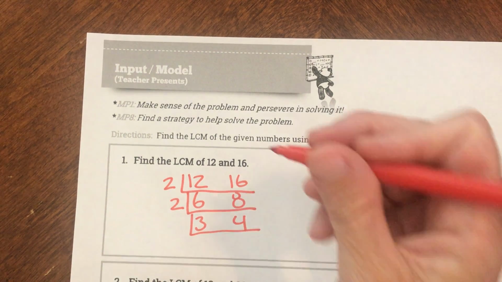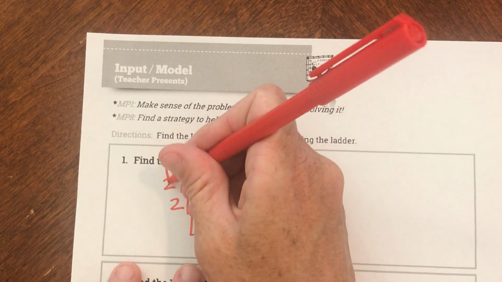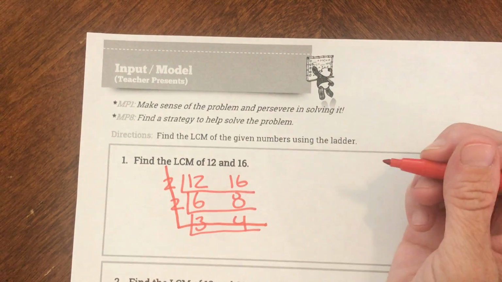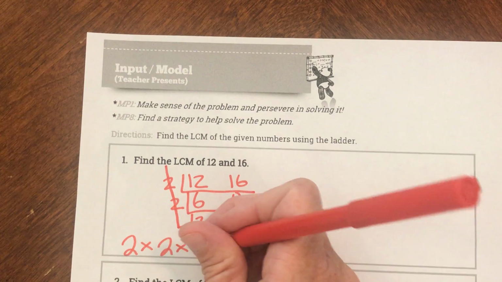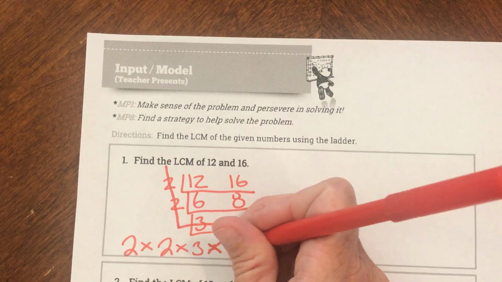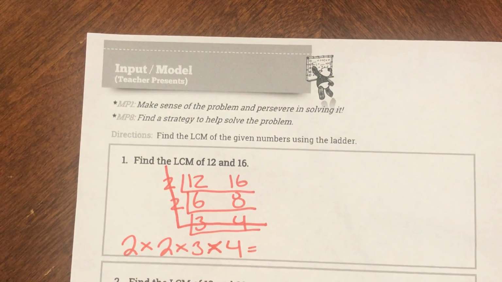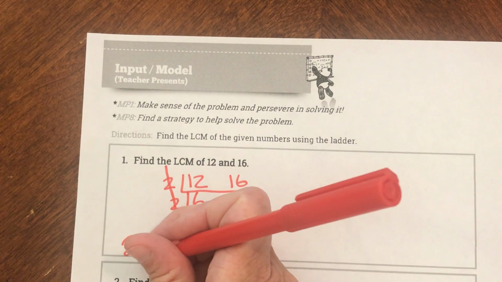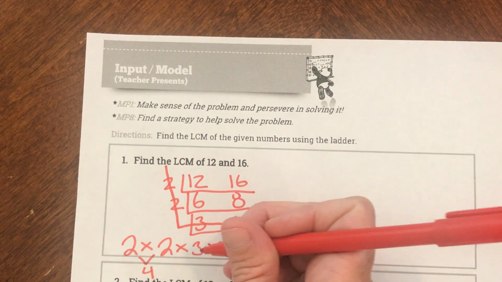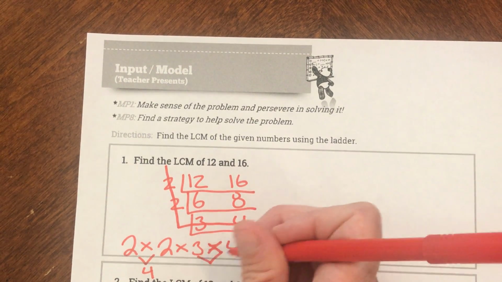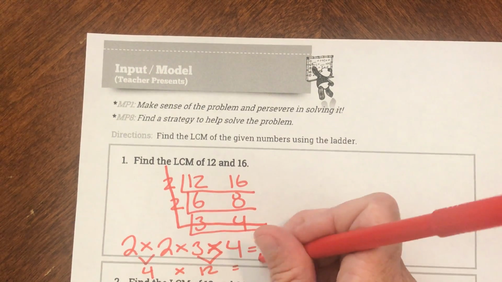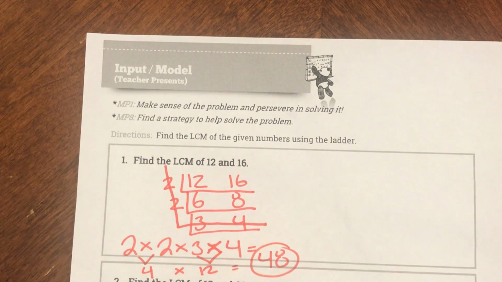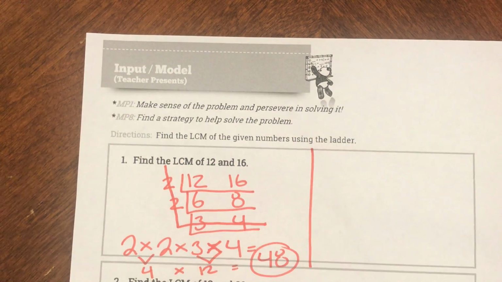So what I have here is I need to multiply out the L. So I have 2 times 2 times 3 times 4. So what do I get? I can do it in groups. I can say 2 times 2 is 4, 3 times 4 is 12, and 4 times 12 is 48. So that is the least common multiple using the ladder method.